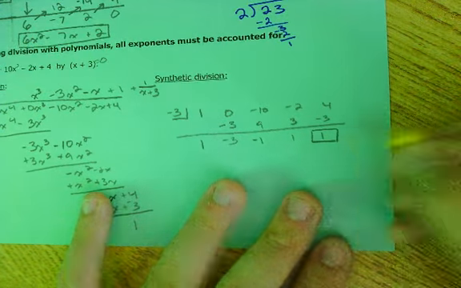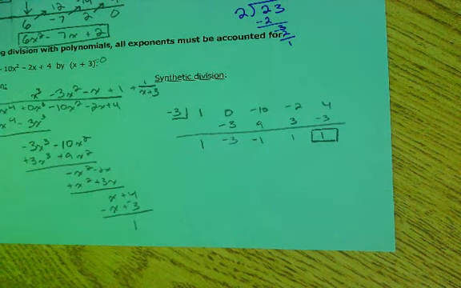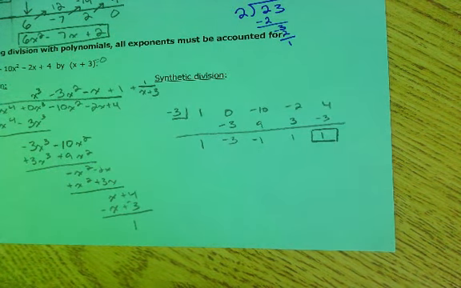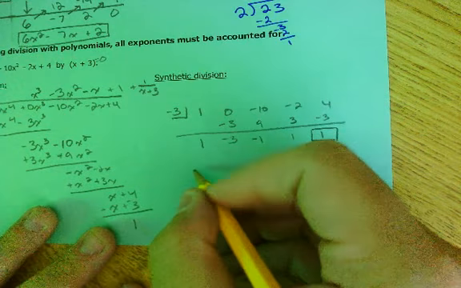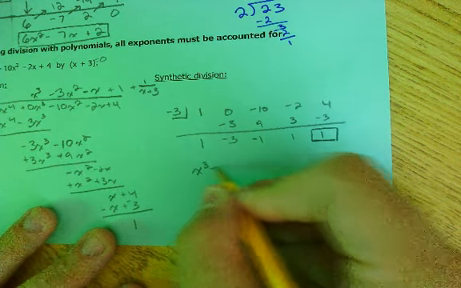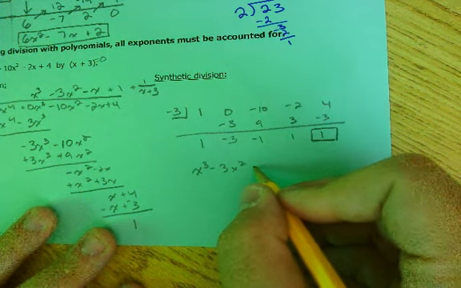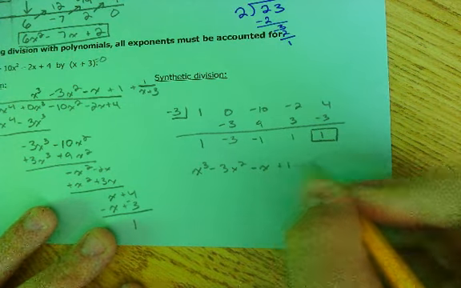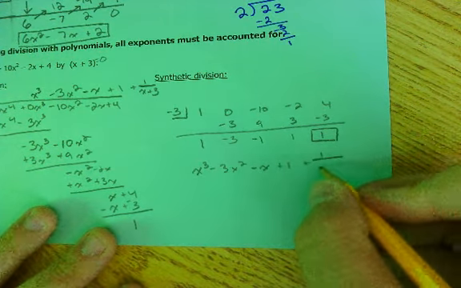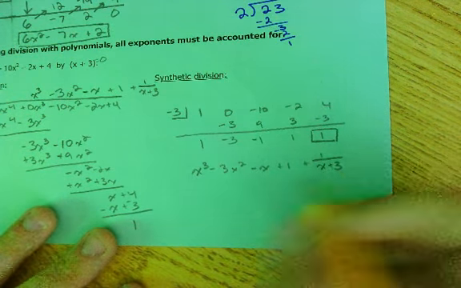Actually, I put it in a whole box, letting him know that he's all by himself. So this answer would be x to the third minus 3x squared minus x plus 1 plus our remainder over what we divided by.